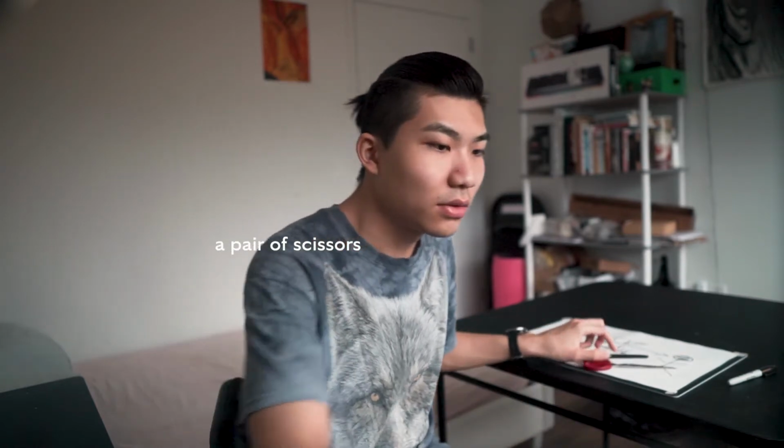So what do you need to make a teleprompter? You will need a cardboard box, Amazon shipping box, an alpha knife, a pair of scissors, a pencil, and some tapes. You can also include a protractor if you want. Now let's dive into the making part.